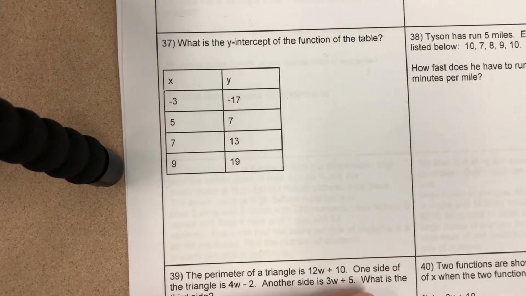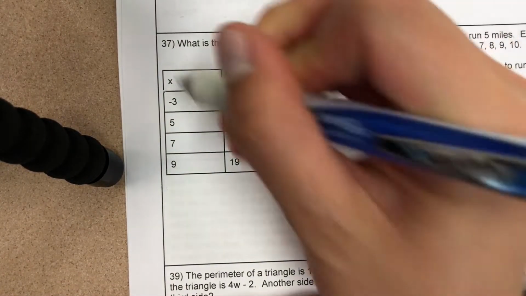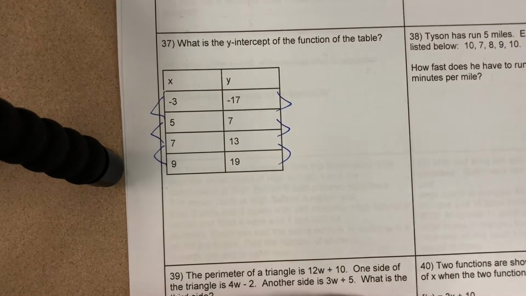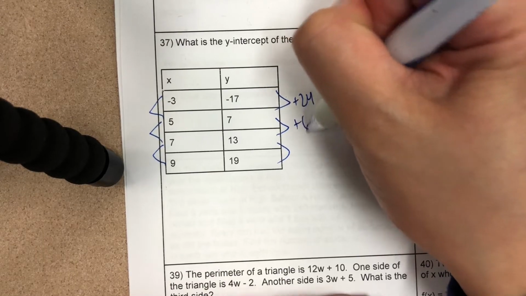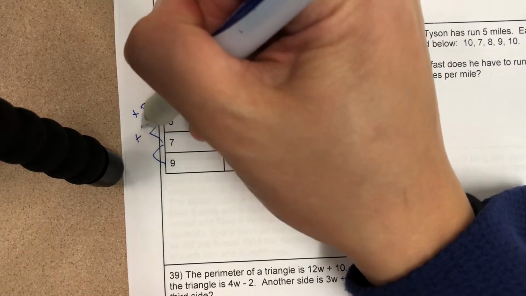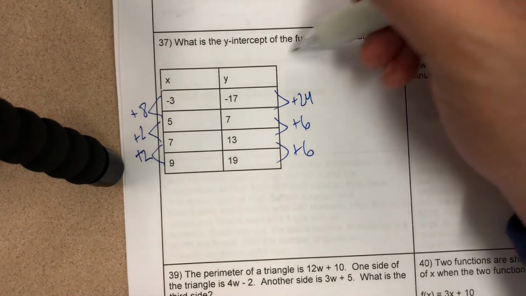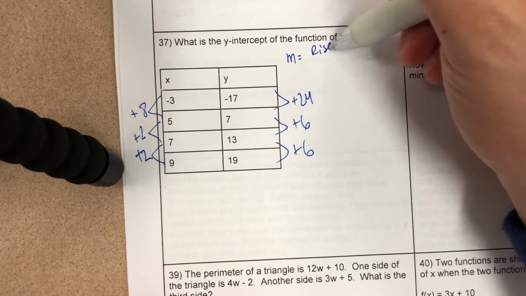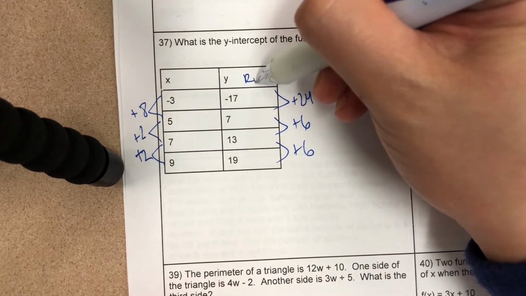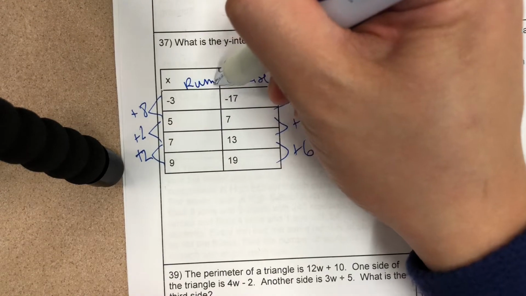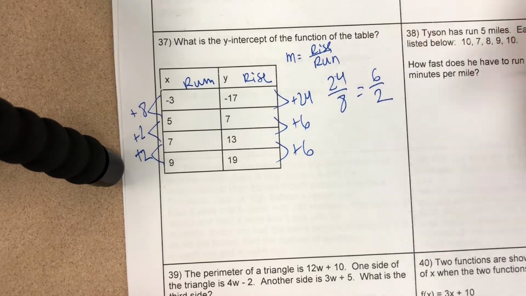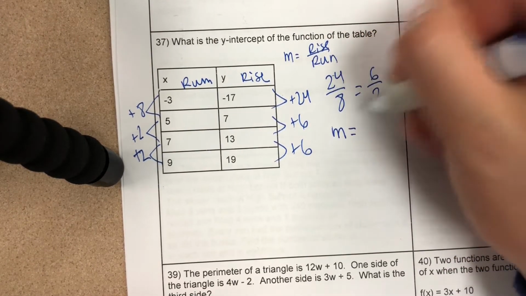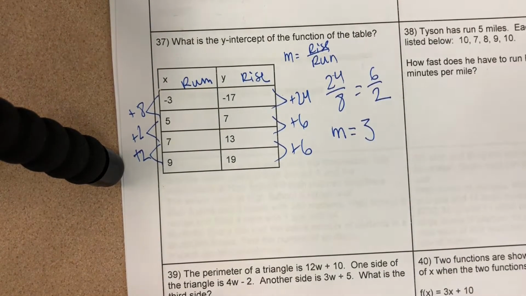To find the y-intercept, you're going to see if this is linear, first of all, by doing this. You can do it two ways. I like to do it by hand. -17 to 7 is +24. Right here is +6. On this side, -3 to 5 is +8, +2, and then +2. To find my m value, I do rise over run. So I'm going to do my rise, which is my y value, over my run, which is my x value. So I can do 24 over 8 or 6 over 2. Either way, I know my m value, when I simplify all of these down, is going to be 3.